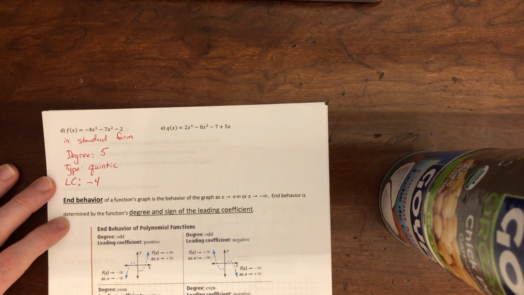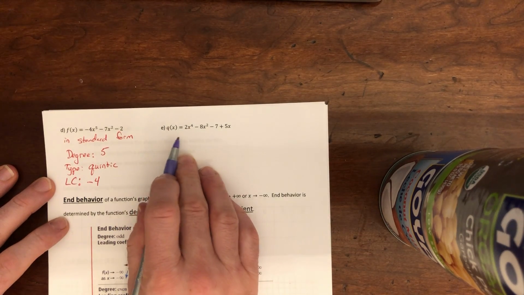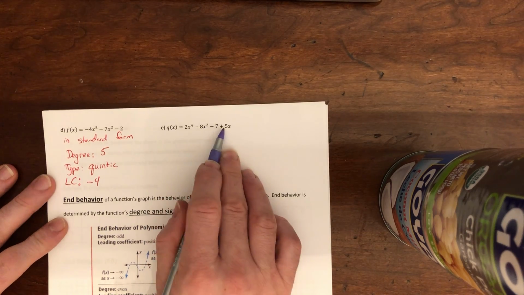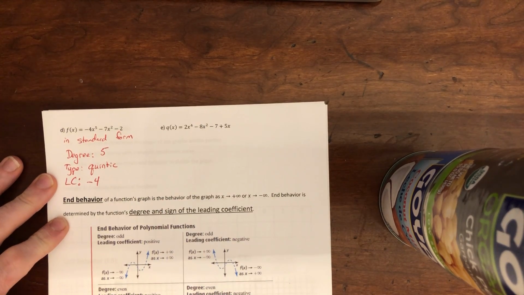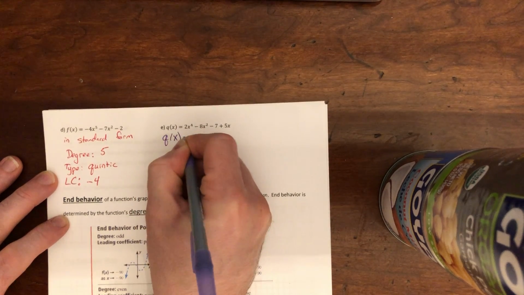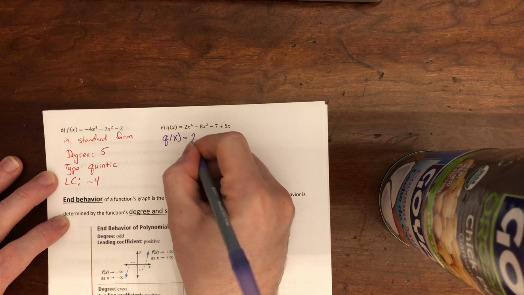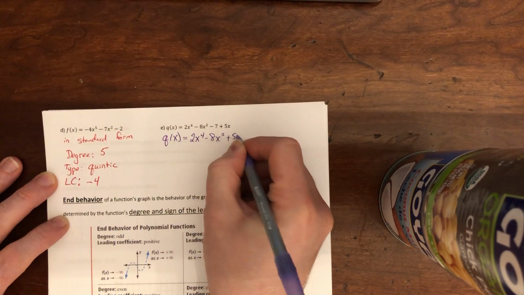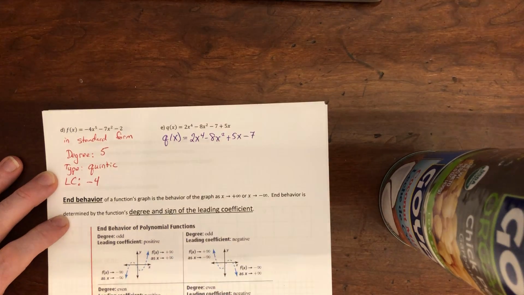Okay, last example of this, we have q of x equals 2x to the fourth minus 8x squared minus 7 plus 5x. This one is a polynomial. It's not in standard form, so we'd have to write it in standard form. And the only thing we need to switch here is the 5x and the negative 7.